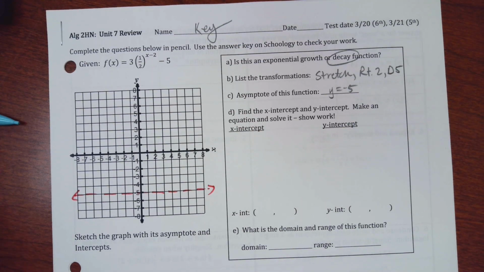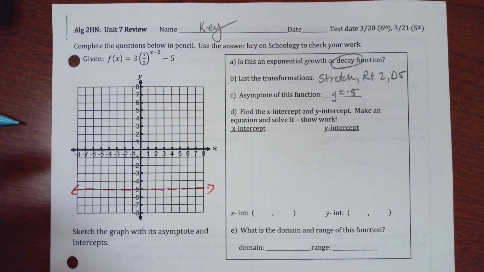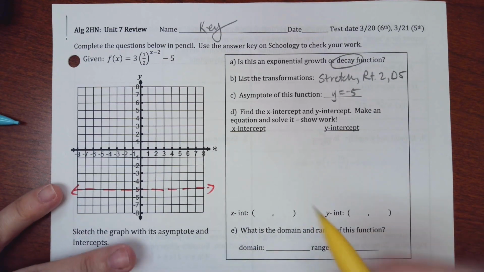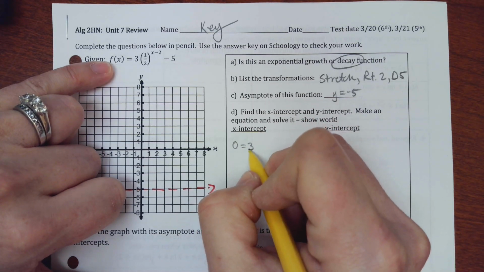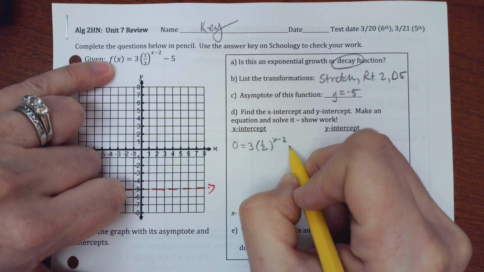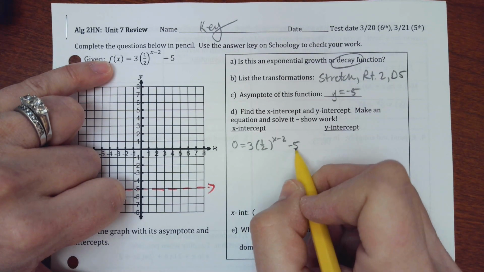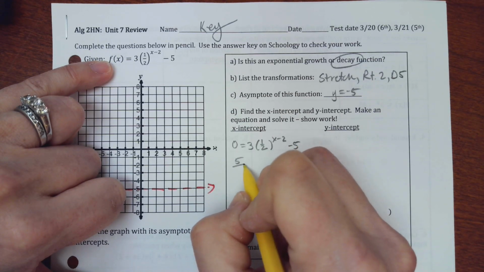All right, now that we know how to solve log and exponential equations, you need to be able to find the x and y intercepts by yourself without using the calculator, by plugging in 0 for x or y. If you want the x-intercept, I'm plugging in 0 for y. So I got 0 equals 3 times 1/2 to the x minus 2, and then minus 5. I got to clean this up: add 5 and divide by 3. Add 5 is 5, divide by 3 there.